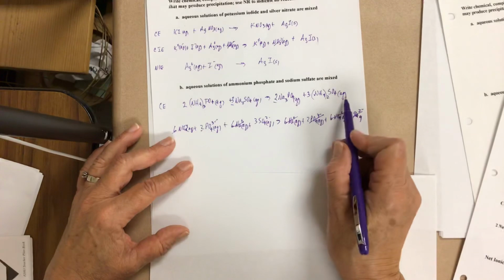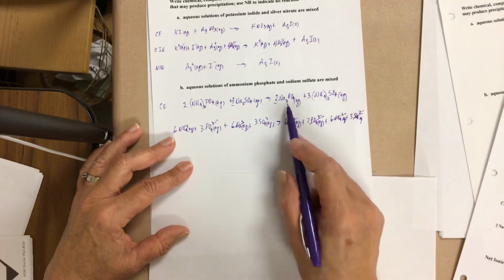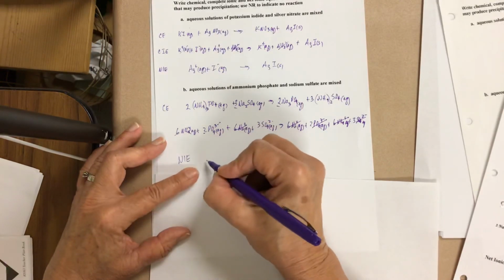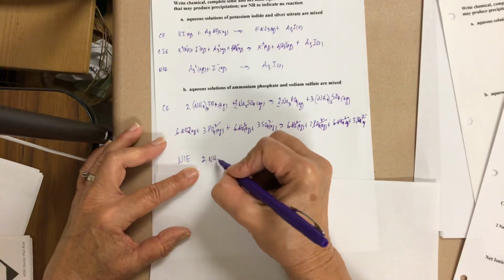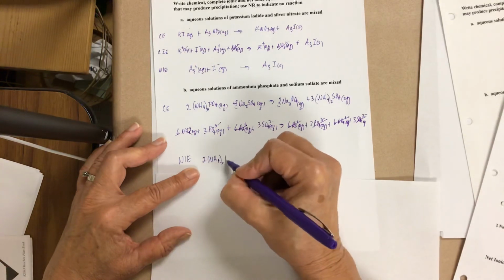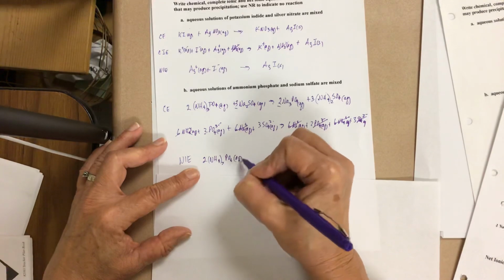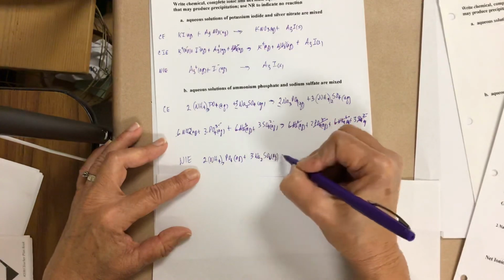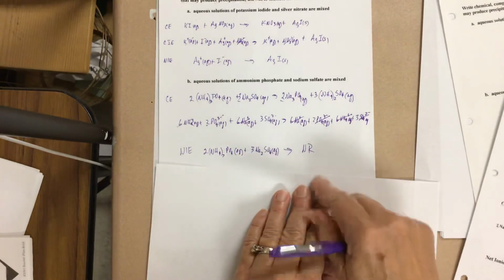After you write this, you don't necessarily have to go through this step. Since these are both aq, for your NIE you would simply say 2 (NH4)3PO4 aq plus 3 Na2SO4 aq, and you're just going to say no reaction. But don't get carried away with that, because you don't have that many of those, especially on your homework. All right, so that's it. That lets you now do your homework set that goes along with precipitation reactions.